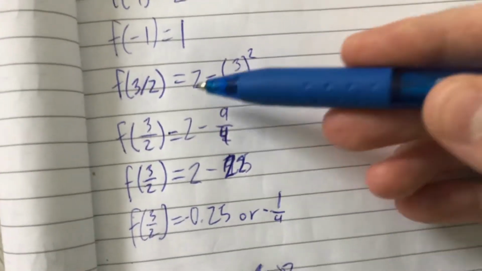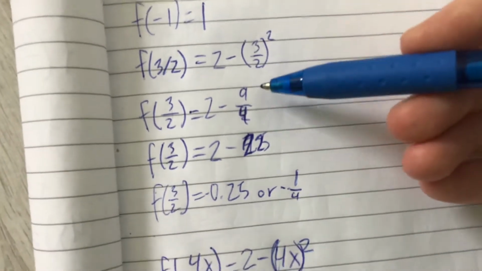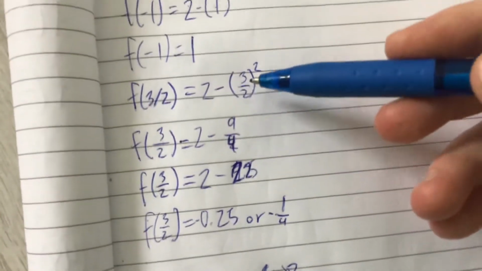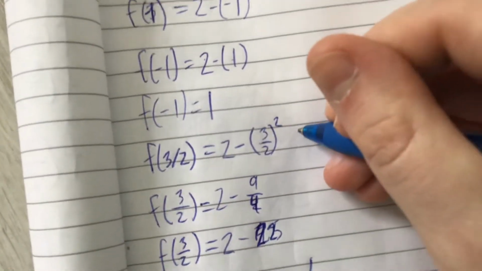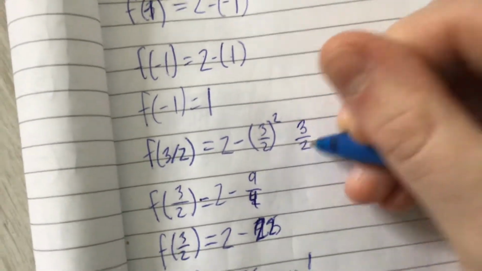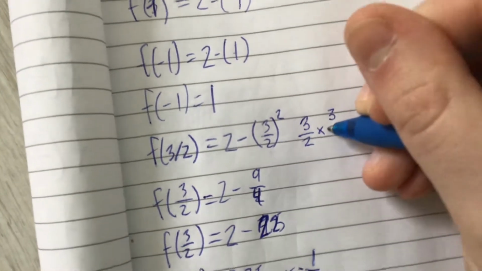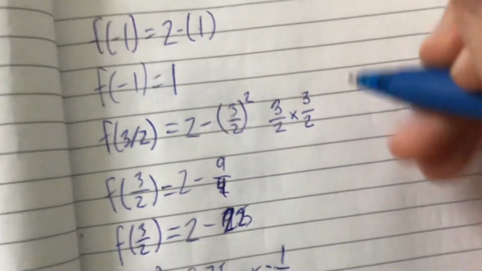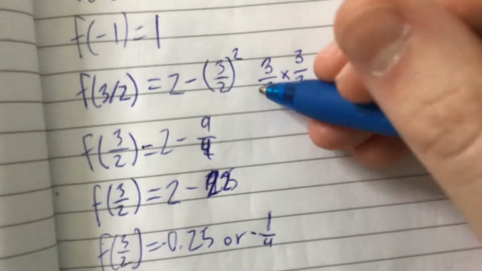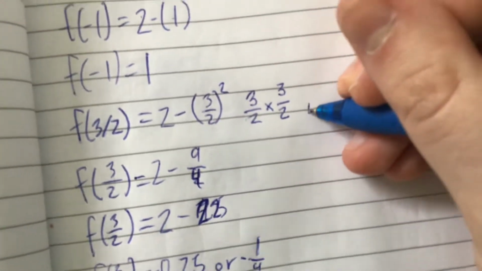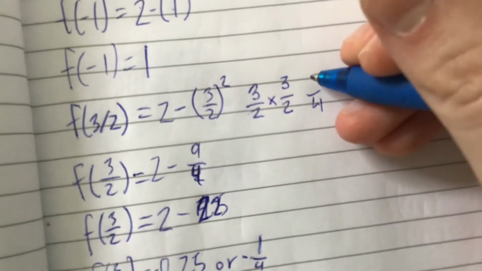Silly me. Okay, sorry, I got a little confused, because when you square a fraction, it's like multiplying the fraction by itself. And I forgot how multiplying fractions by themselves works, but I remembered that if you multiply 2 by 2, you get 4, and 3 by 3, you get 9.